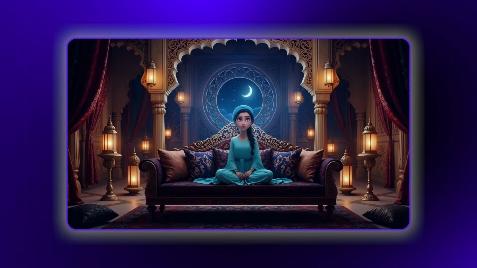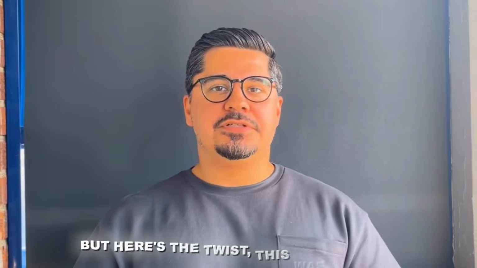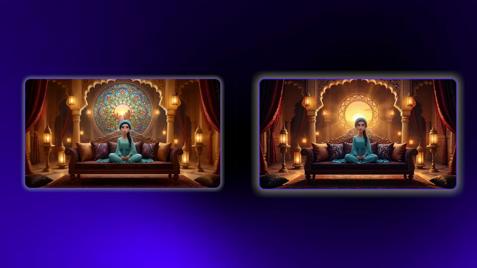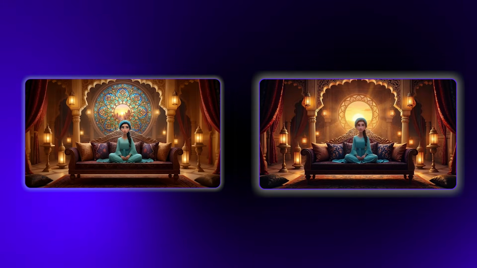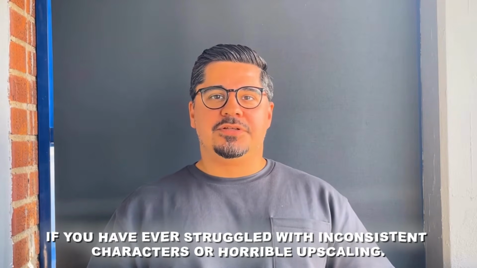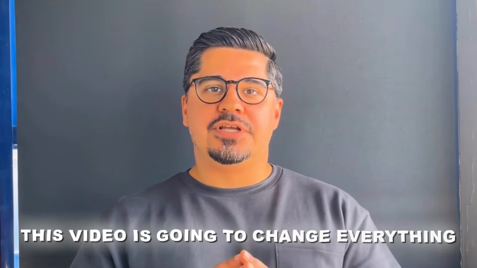Look at this image. It looks like a still straight from an animated movie. But here's the twist. This was created using 3 different AI models manually blended together and reshaped by hand. And the best part, once you build this final image, you can change anything, the lighting, the time of day, the background with just one prompt. If you have ever struggled with inconsistent characters or horrible upscales, this video is going to change everything.